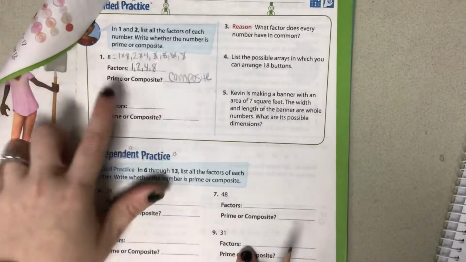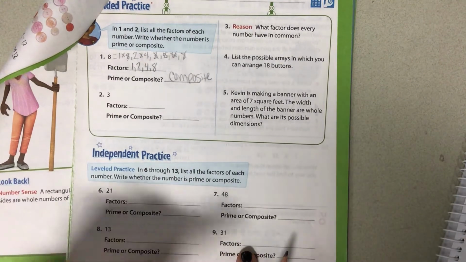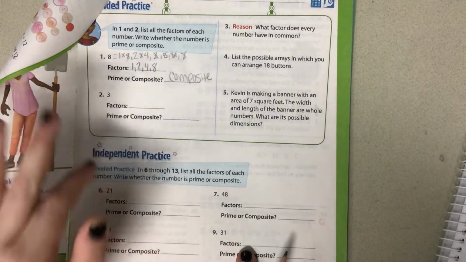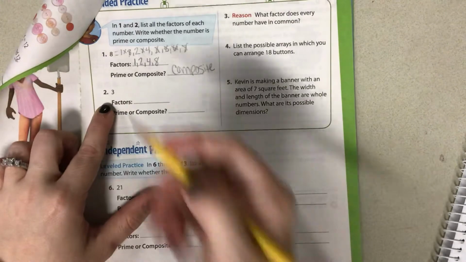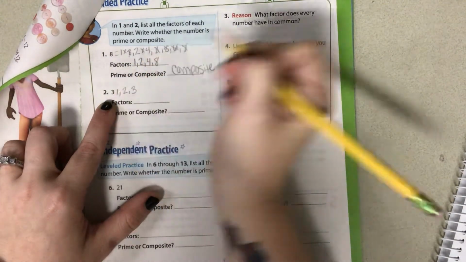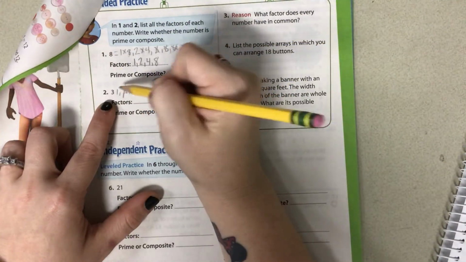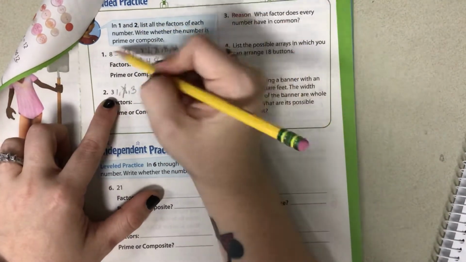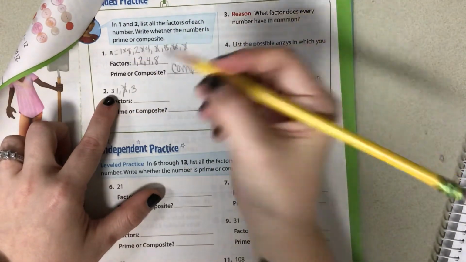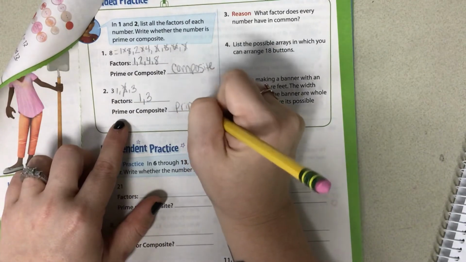Okay, let's look at 3. Is 3 prime or composite? Well, it's not even, so we know it can't be divisible by 2. So really, when we're counting, you have 1, 2, and 3. And if it can't be divided by 2, then we only have 1 and 3 left, because 3 is the highest it can go, just like 8 was the highest it can go. So if its factors are only 1 and 3, that makes it prime.